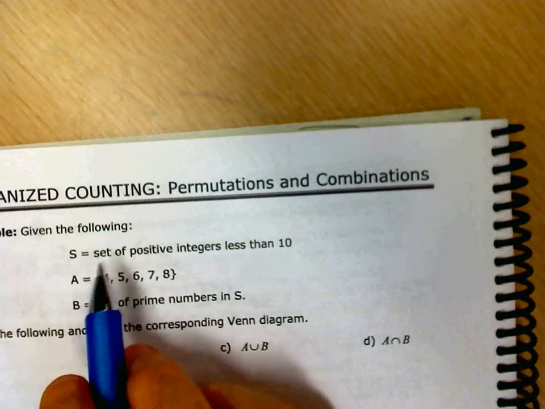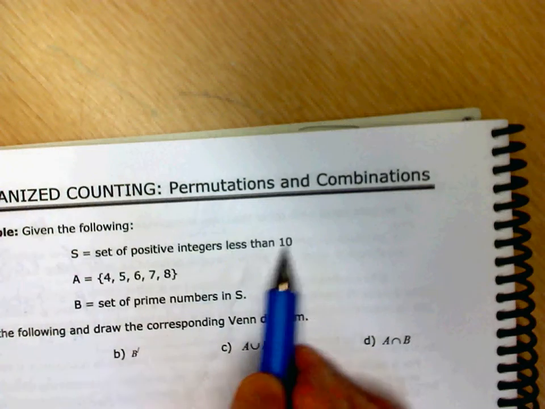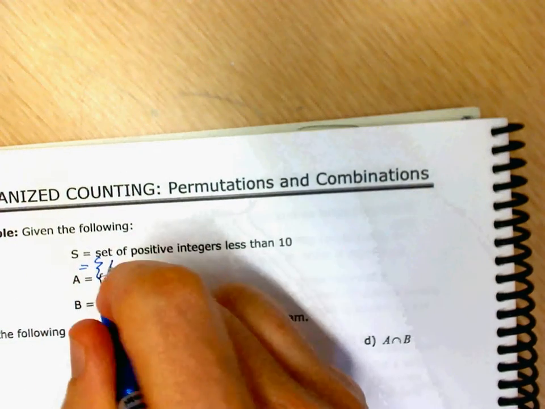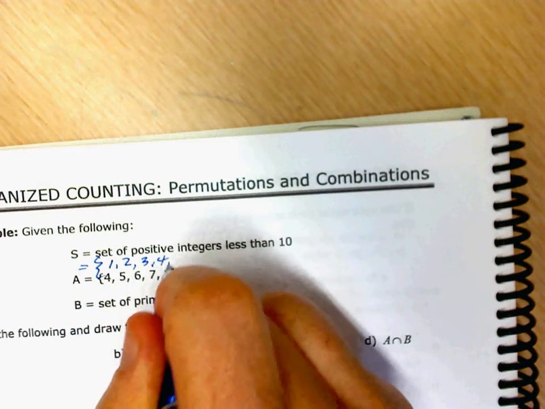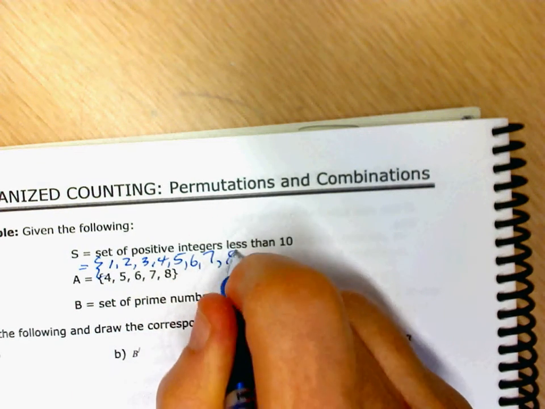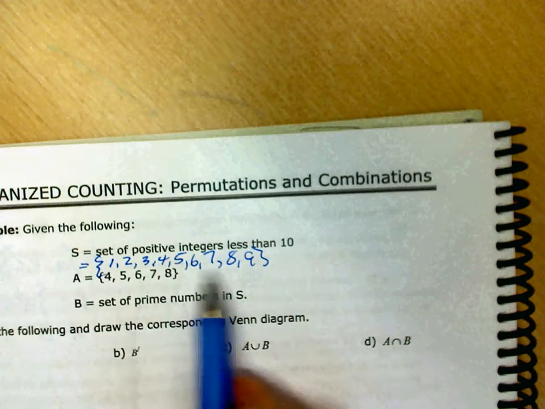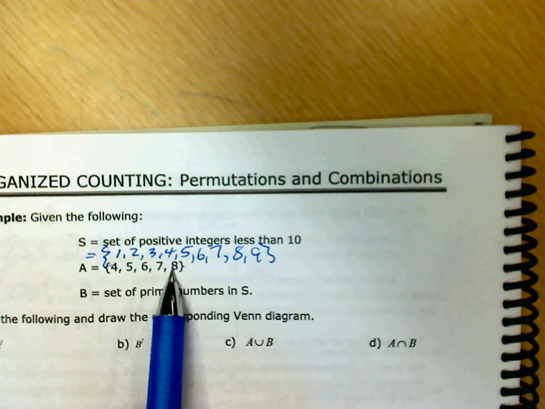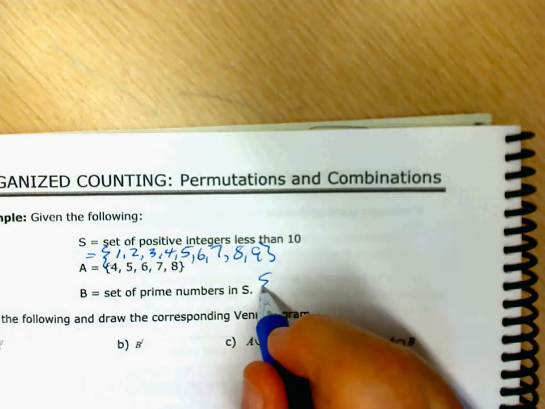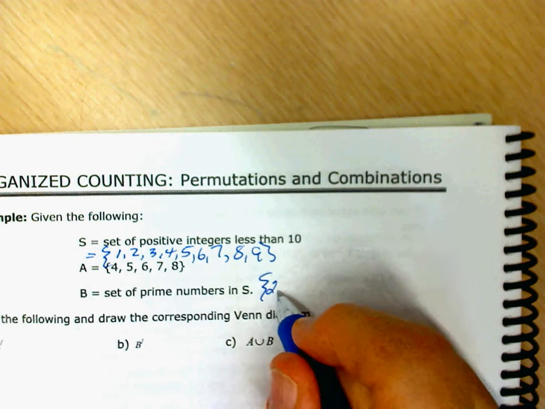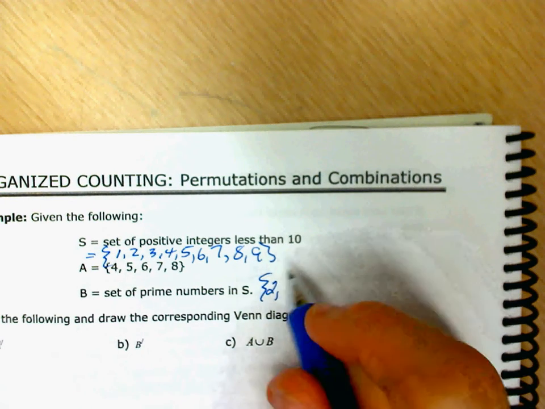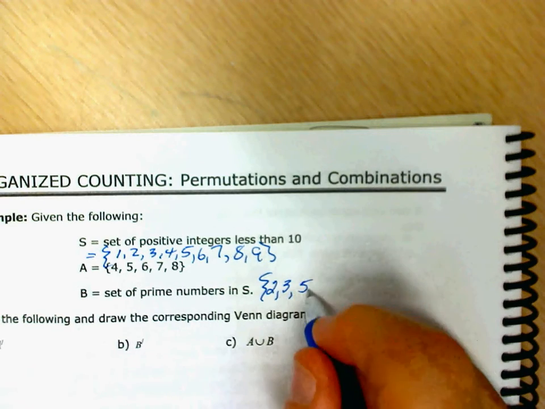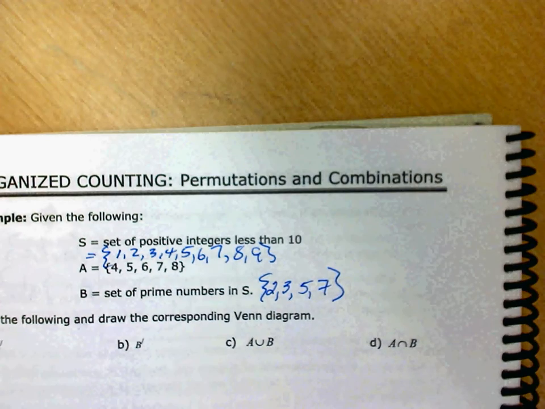S is the set of positive integers less than 10, so this is your universal set. S equals 1, 2, 3, 4, 5, 6, 7, 8, 9. A is equal to 4, 5, 6, 7, 8. B is the set of prime numbers. Always remember the lowest prime number is 2. 1 is not considered prime by definition. So this is 2, 3, 5, and 7. There are 4 prime numbers less than 10.